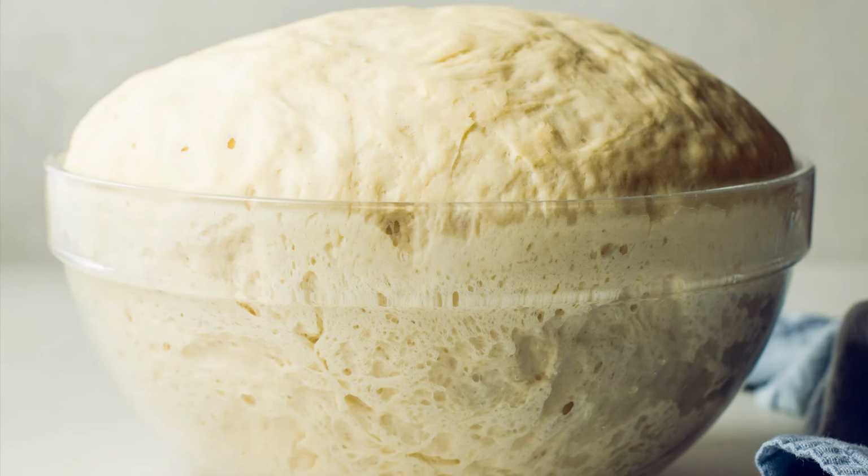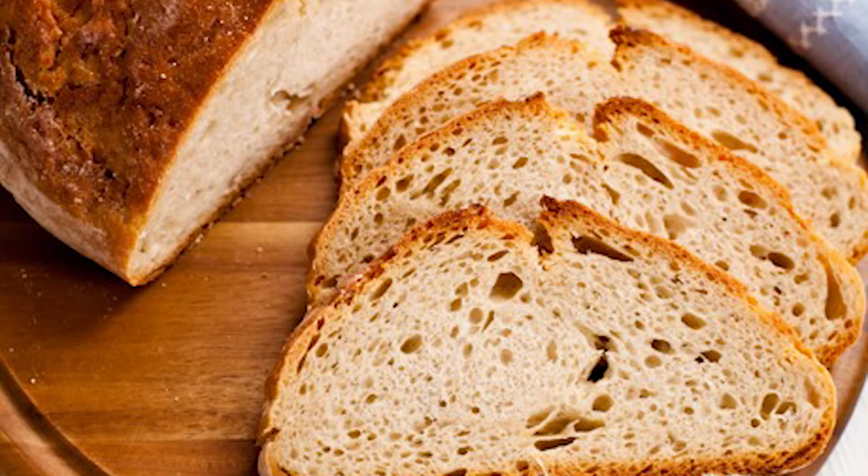Carbon dioxide from yeast creates thousands of air bubbles in the dough. This is what gives baked bread its airy and light texture.